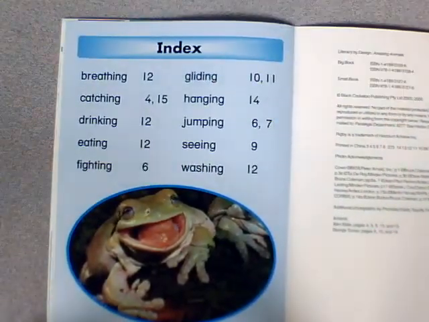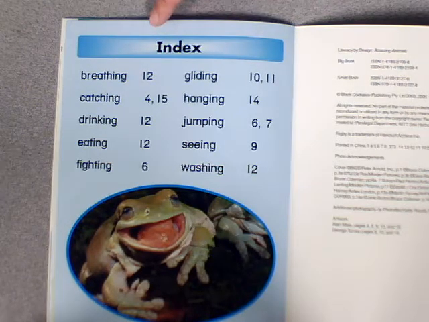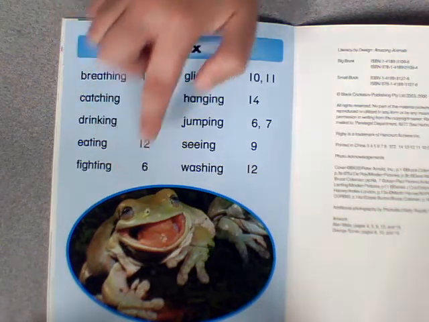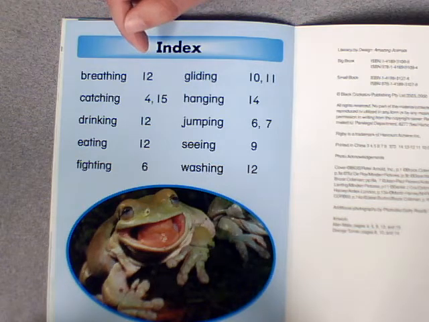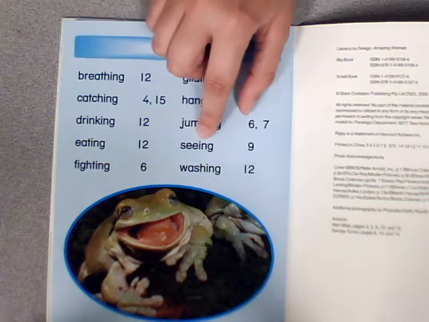And the last feature we're going to talk about is the index. Oftentimes in a nonfiction text you'll have an index, and the index just has certain words that were discussed in the book, and it doesn't tell you what they mean, but it tells you where you can find those words. So for example, seeing.